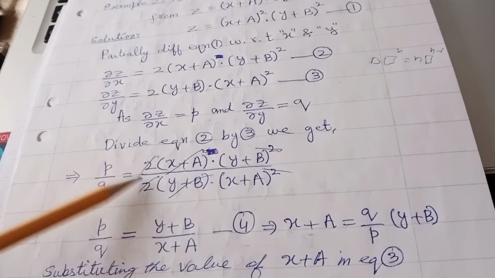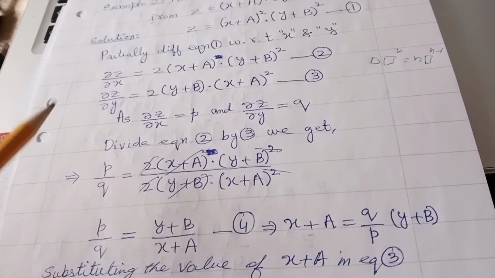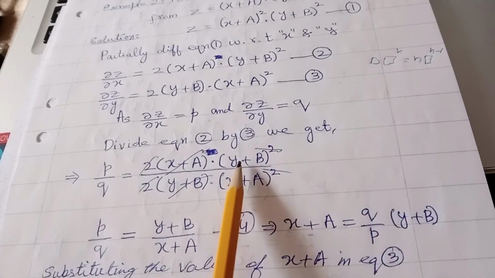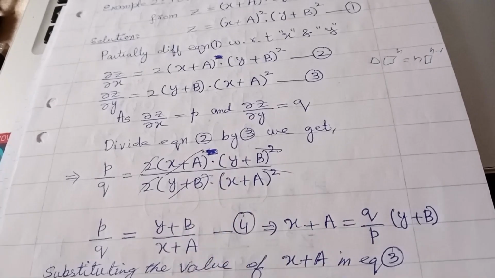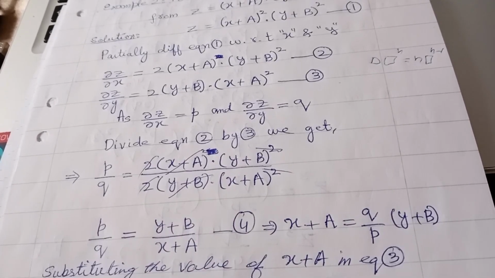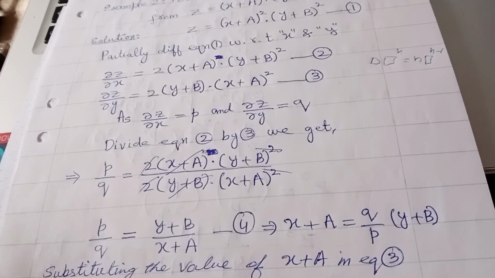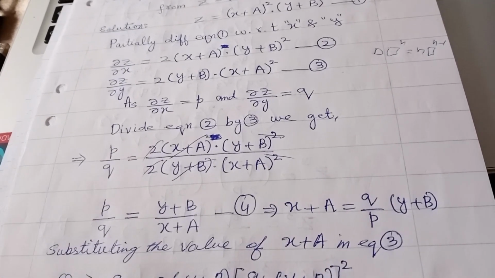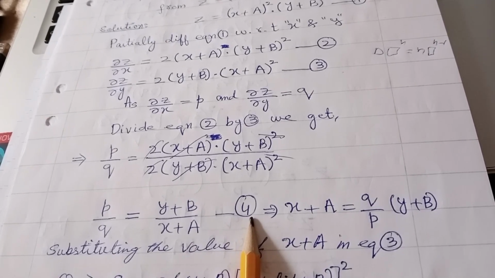2 will be cancelled out, x plus a will be cancelled out, y plus b will be cancelled out. So since the linear powers of y plus b and of x plus a, these two terms will be the remaining terms in the equation. So the equation becomes P upon Q is equal to y plus b upon x plus a. We will call it equation number 4. From this equation, what do we have to do?